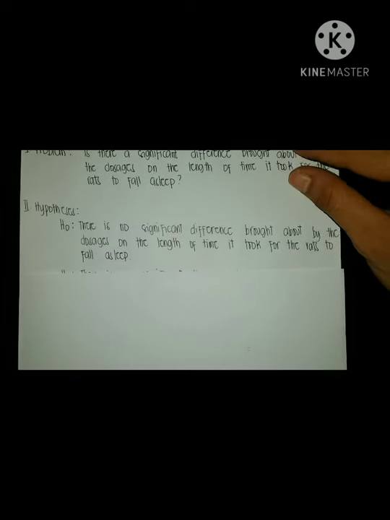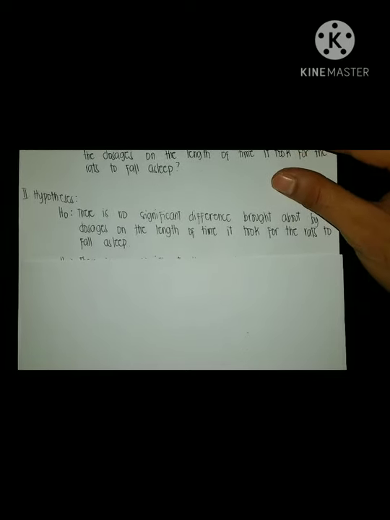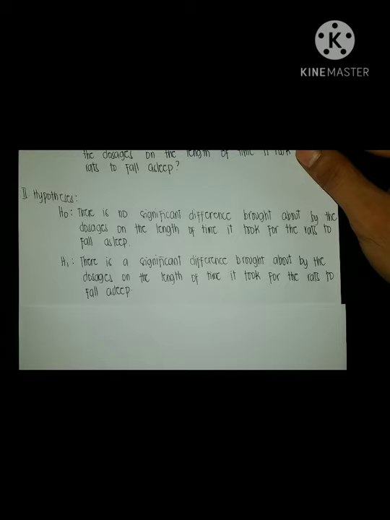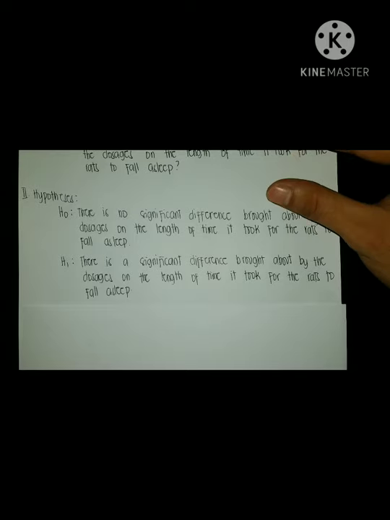And the alternative hypothesis, which is the reverse of the null hypothesis: there is a significant difference brought about by the dosages on the length of time it took for the rats to fall asleep. So those are our two hypotheses.